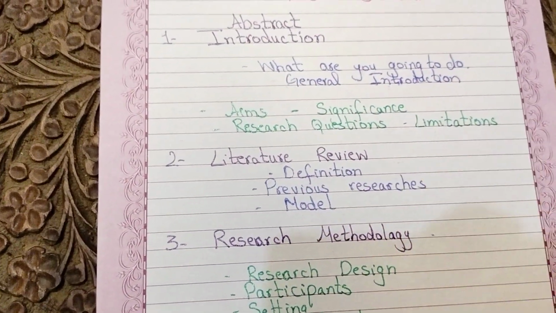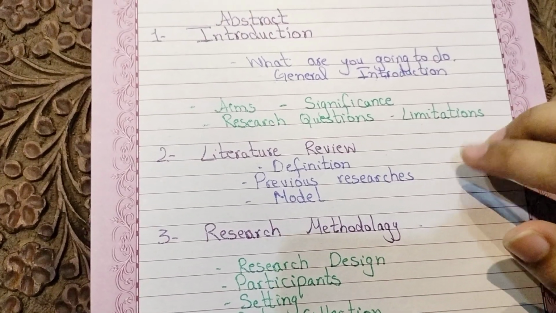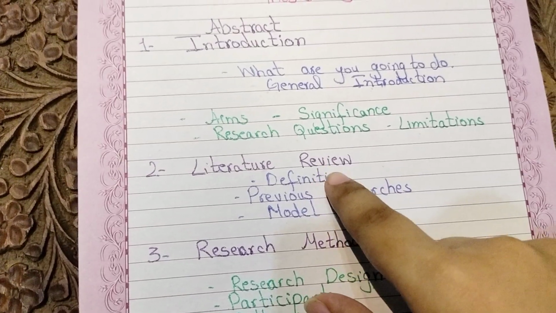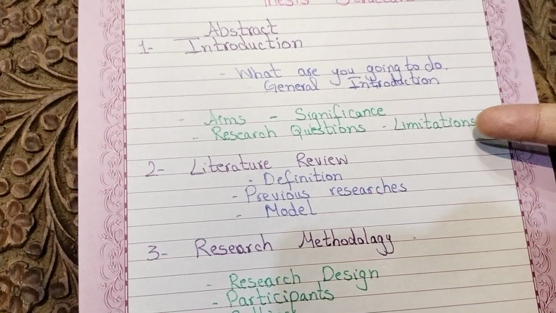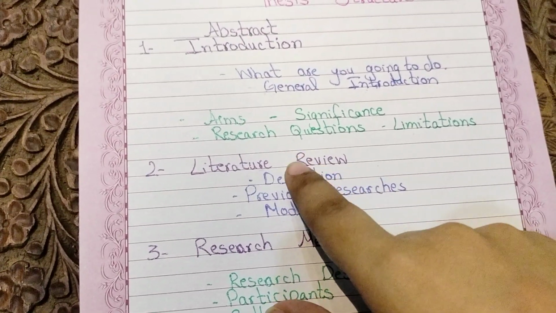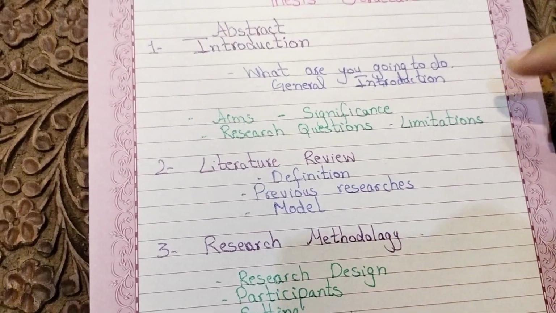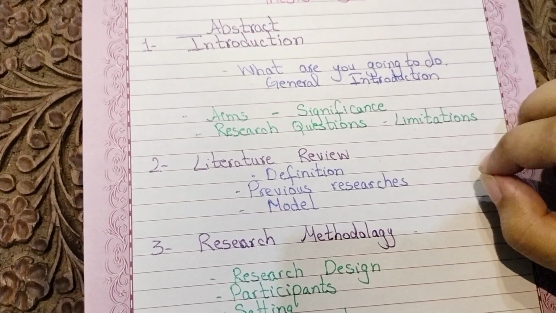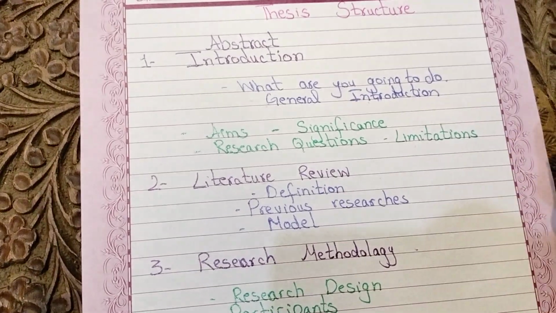Now the literature review. What will be the main parts of the literature review? You will share the definitions of your topic. You will share the previous researches related to your topic. For example, I shared the previous researches which have been done about code switching in classrooms.